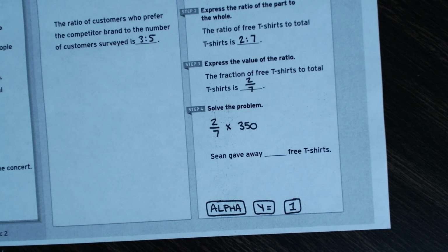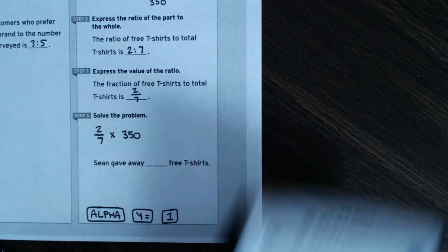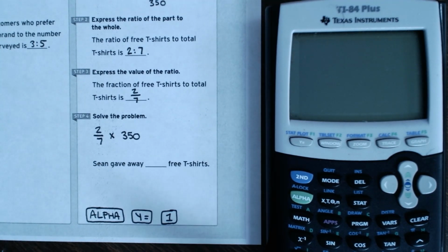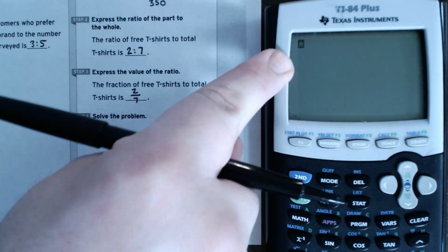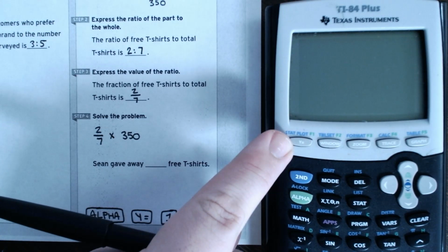You would just make that little note. Alpha y equals 1. That's your calculator shortcut to get a nice pretty fraction template. If you hit the green alpha button, your cursor turns to a little blinking A. Then hit the y equals button in the upper left corner.